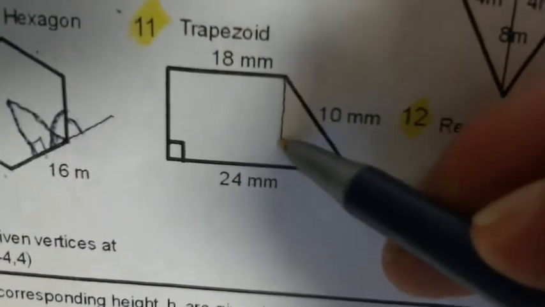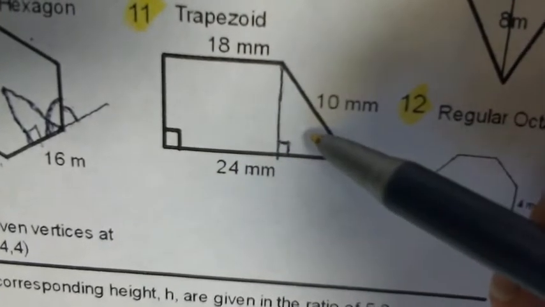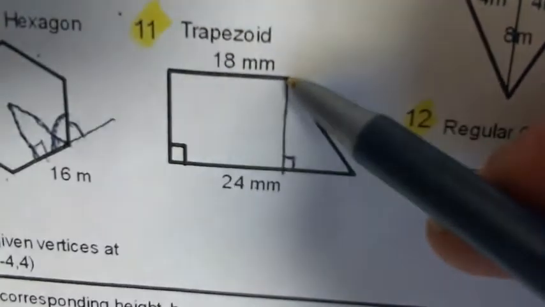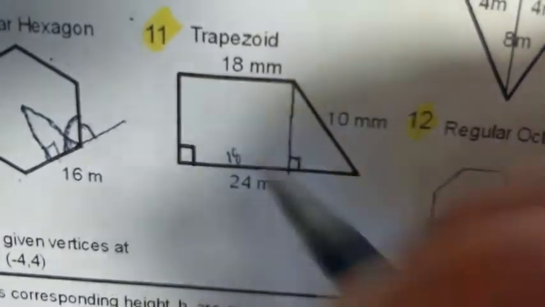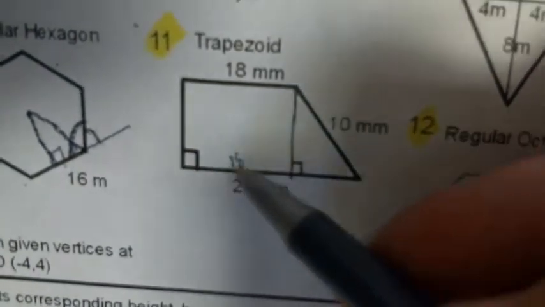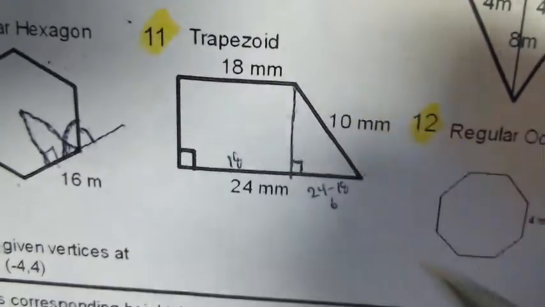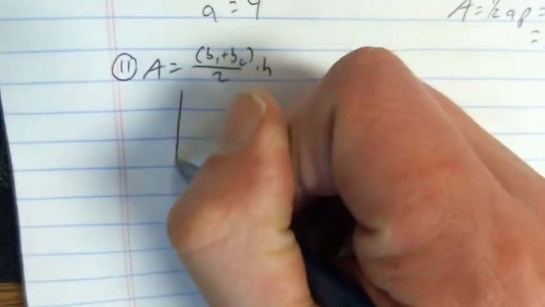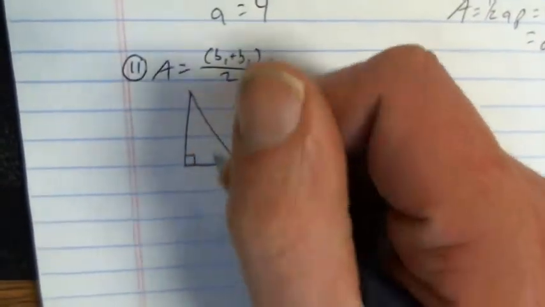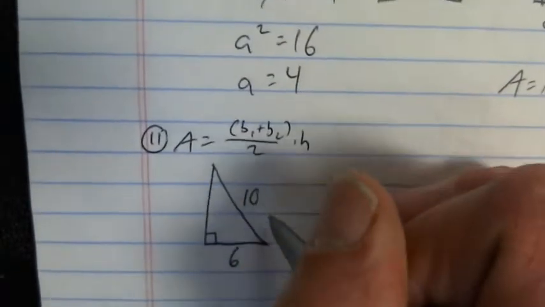But if we drop down this line here, that gives us a rectangle and a right triangle. It's 18 up top, and there's a rectangle, so it's 18 down at the bottom. If this much is 18, take all of this 24 minus our 18, and we'll have what's left over. 24 minus 18 is 6. Let's redraw this triangle and find our height. That's going to be a 6 down the bottom, 10 off on the side.